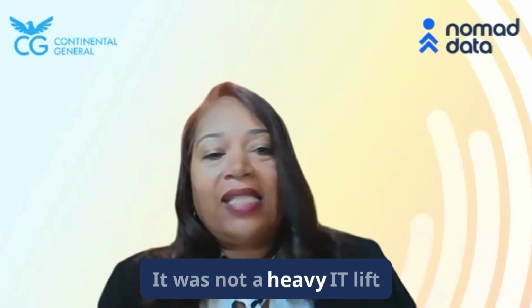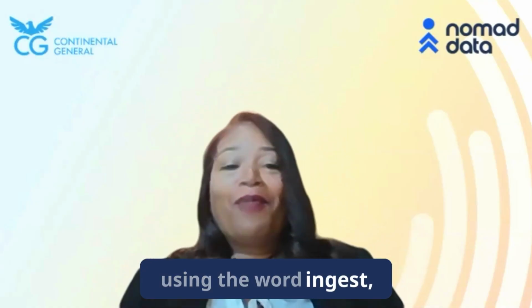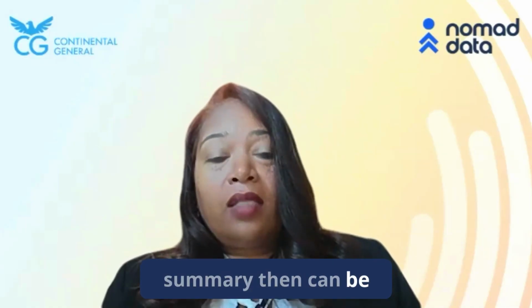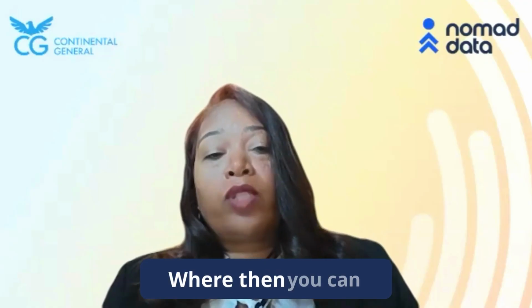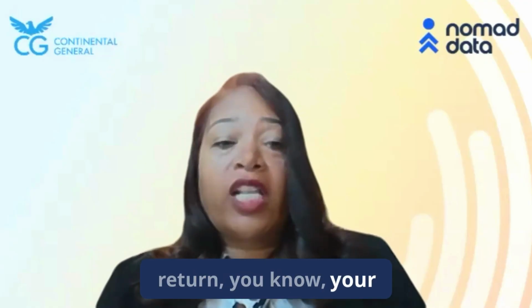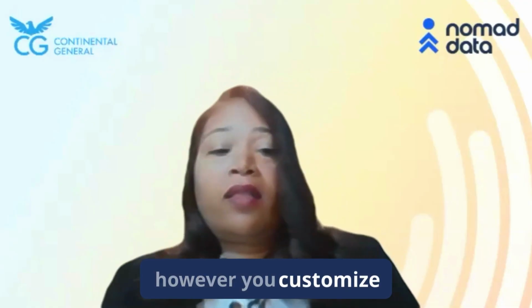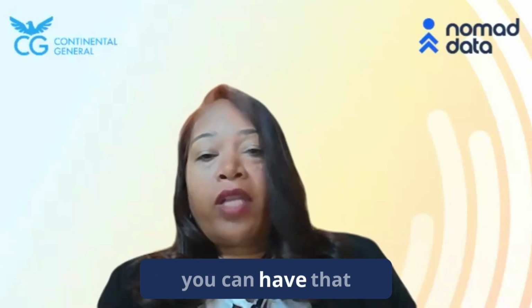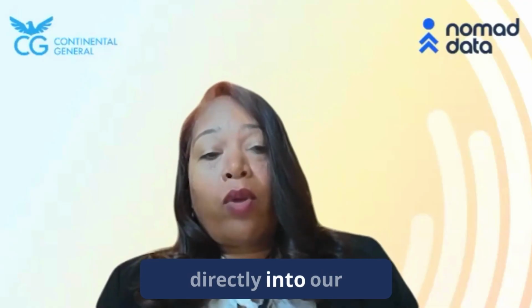More plug and play. It was not a heavy IT lift for us. We access the Nomad model, we upload, I keep using the word ingest, we upload our claim requirements. The summary then can be downloaded into a PDF. You can have API capabilities or system integration capabilities where you can return your customization, your summary, or however you customize the model for you, where you can have that integrated directly into either your claim file or your workflow system. And so for us, it's directly into our workflow system.